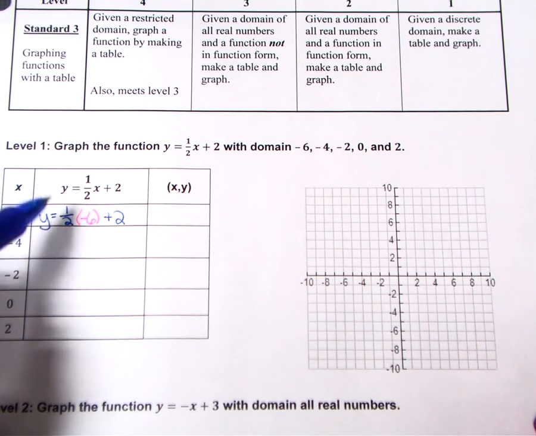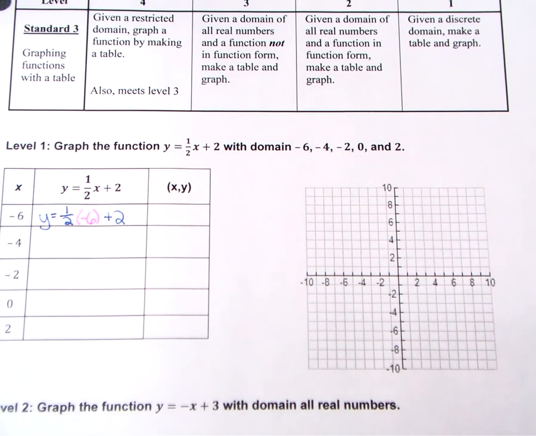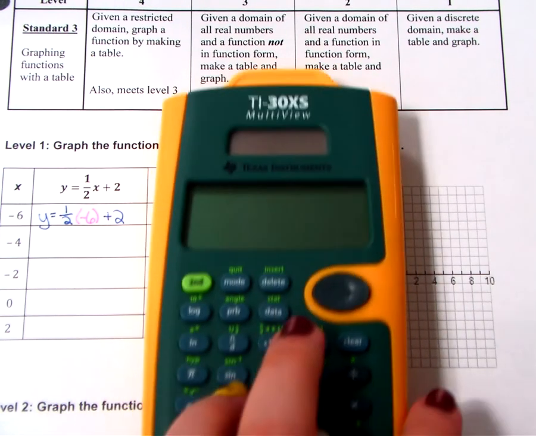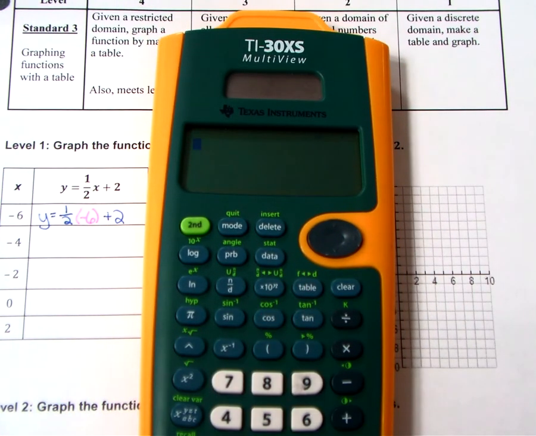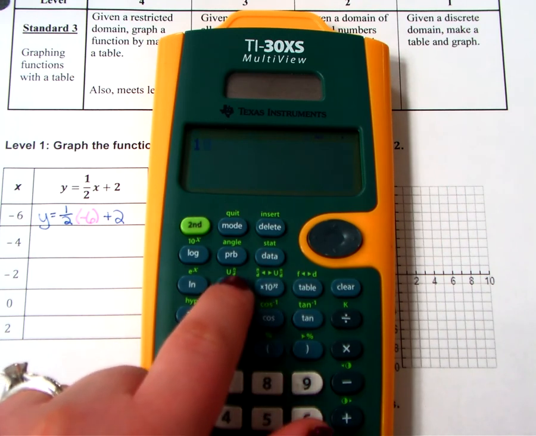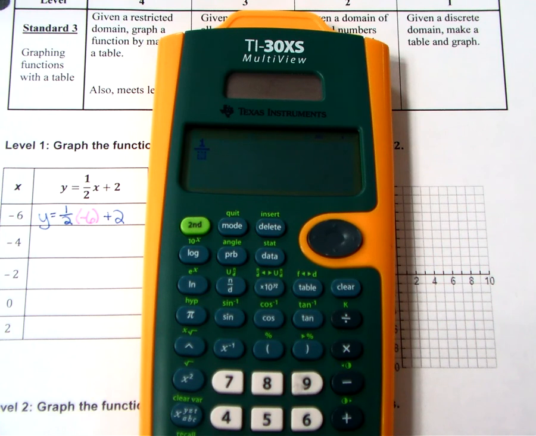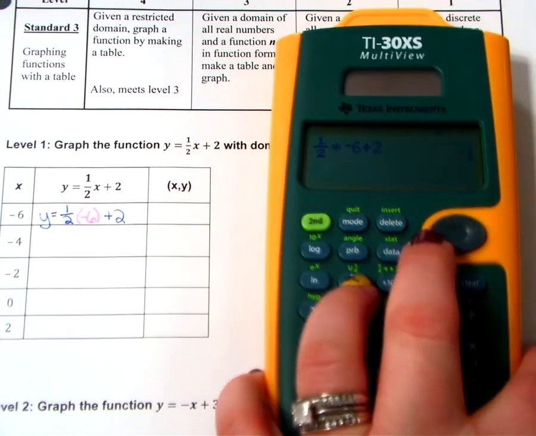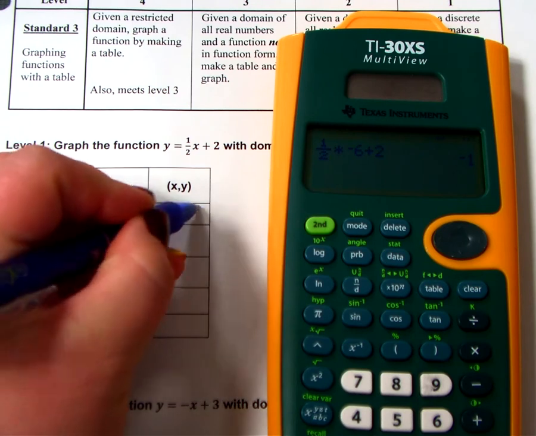Now 1/2 times -6. We should be able to do that. We know that half of -6 is -3, but I wanted to reiterate how to use your calculator to find the fraction. So we have 1, and then this button right here, N over D, changes it to a fraction for you. So 1/2, and then press your right arrow to get out of the fraction, times -6. And then we're going to add 2. And we get our y value as -1.